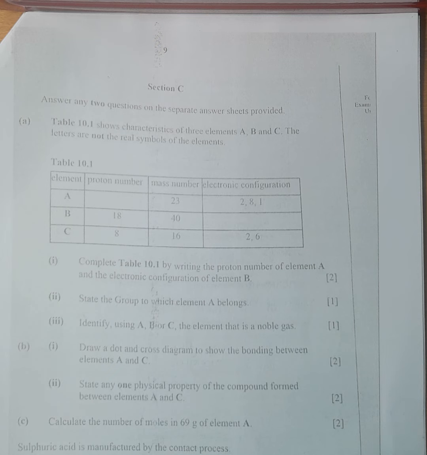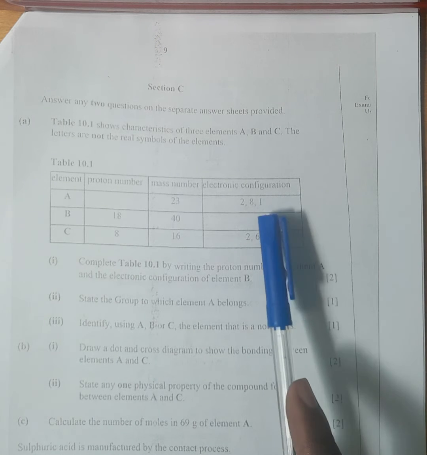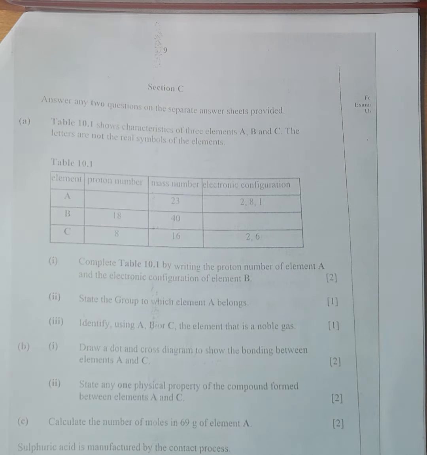We are going to be guided by this information. The electronic configuration is 2, 8, 1. It is guiding us that the element is positioned in group 1 of the periodic table, because 1 is the valence electron. And also it has a mass number of 23. So what we need to do is go and check on our periodic table for the element that is in group 1 and has a mass number of 23.